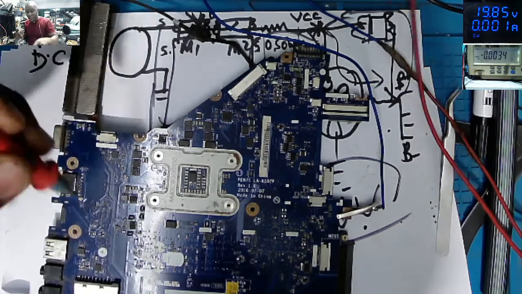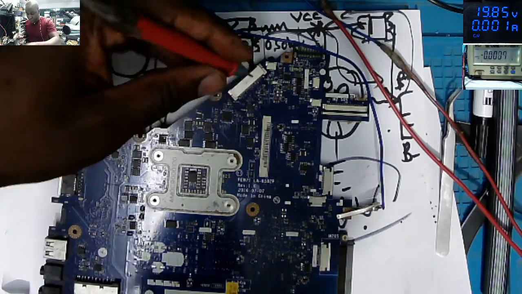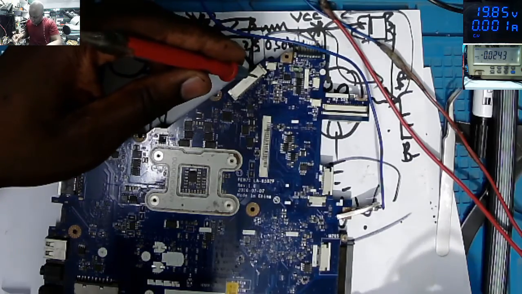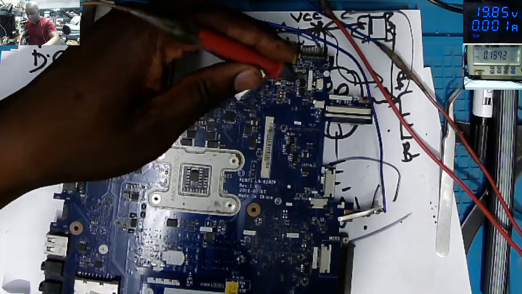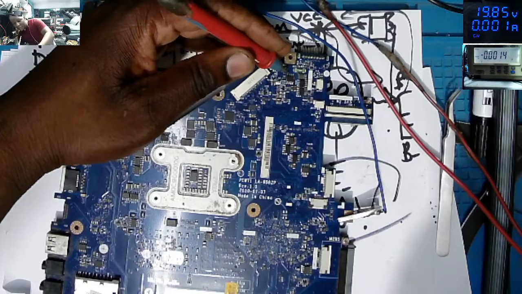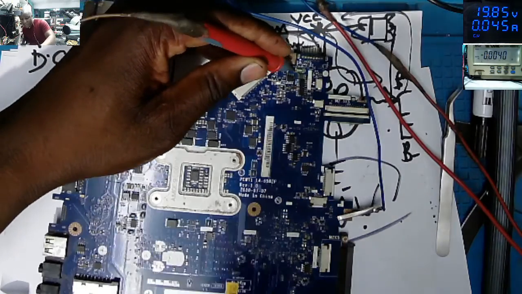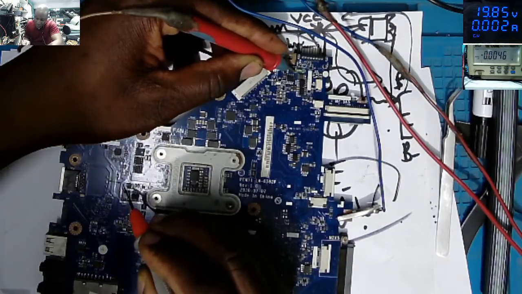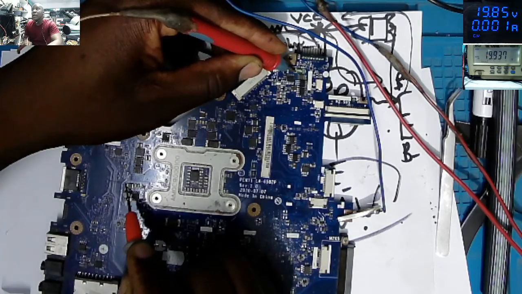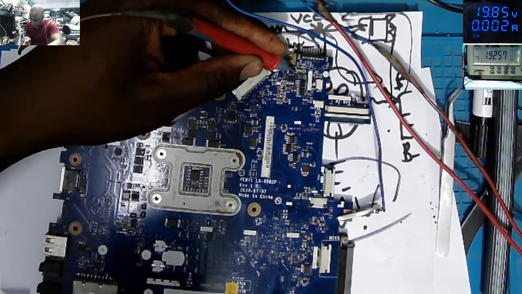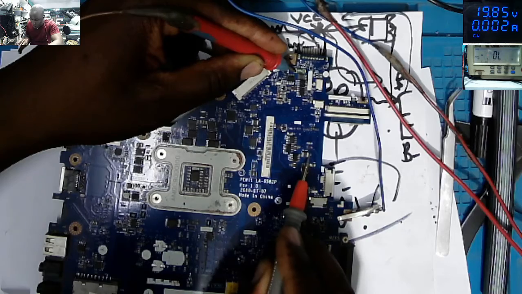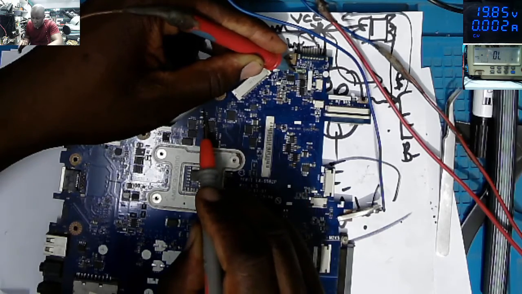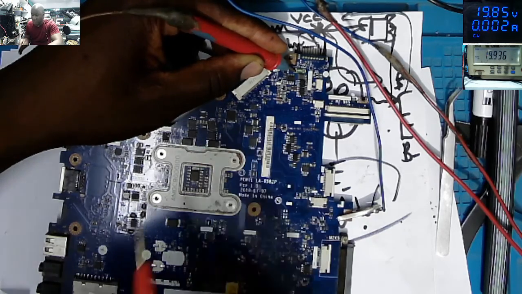The first step, check the 19 volts to see if the MOSFETs they are driving the power. Here we have 19, here 19, 19.